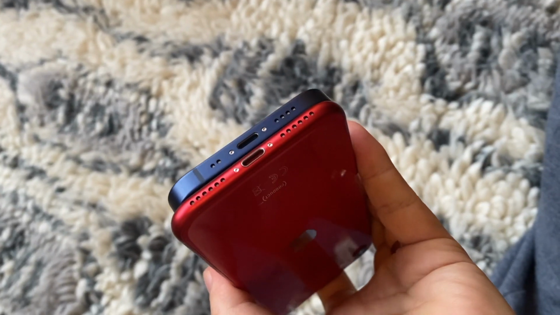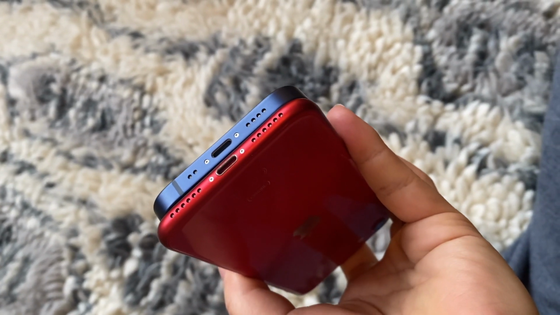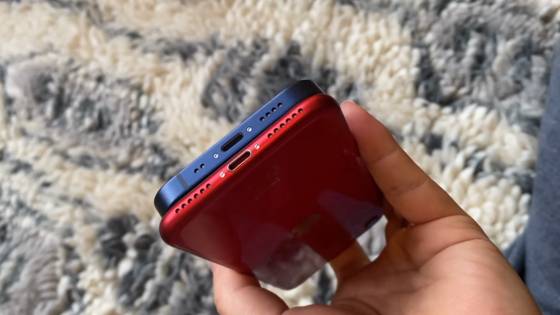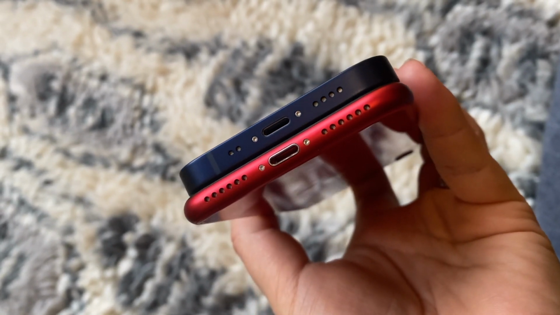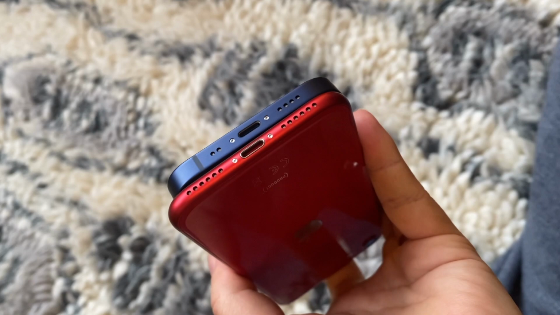Let's move on to the speaker. Some people love to listen to music from the device. I think you should know that these two devices, 12 mini and SE, both have similar sound quality and volume. There's not much difference in quality, like high pitch or really bass sound. They sound very similar.